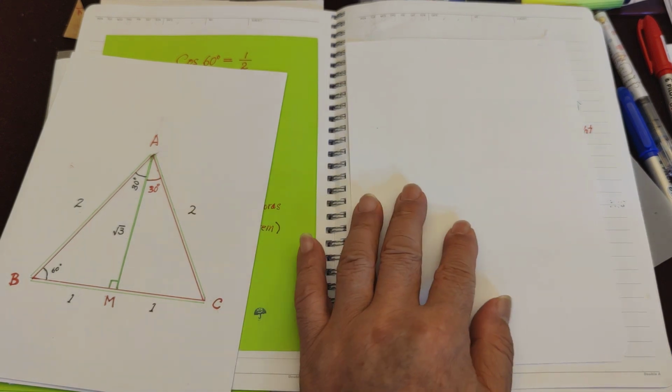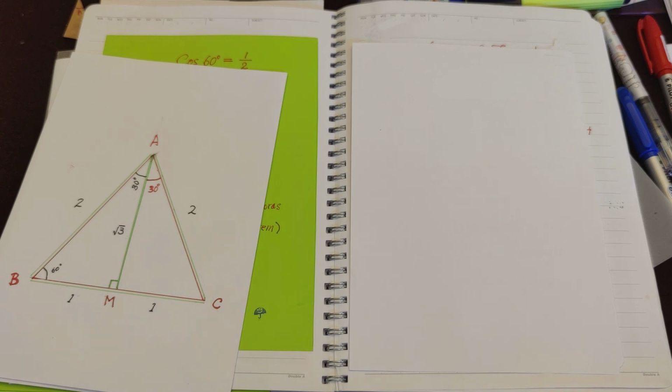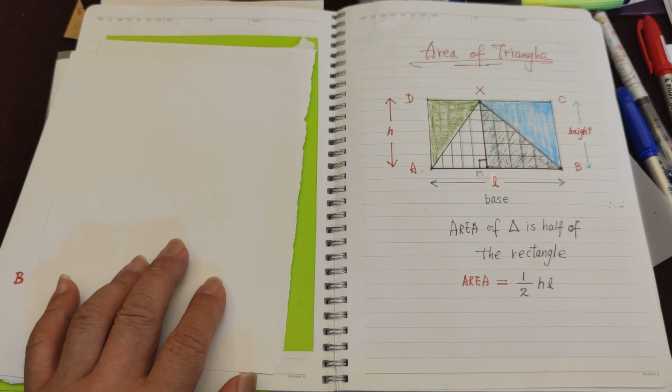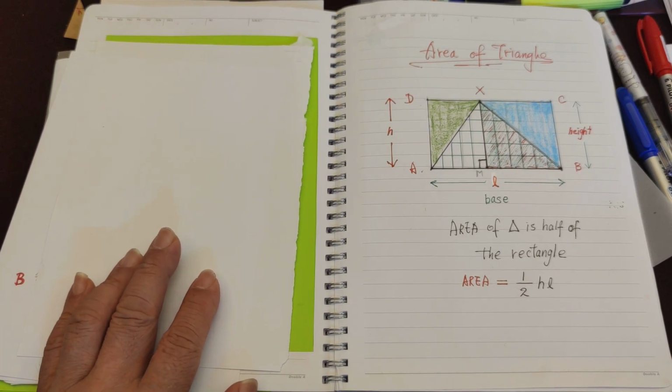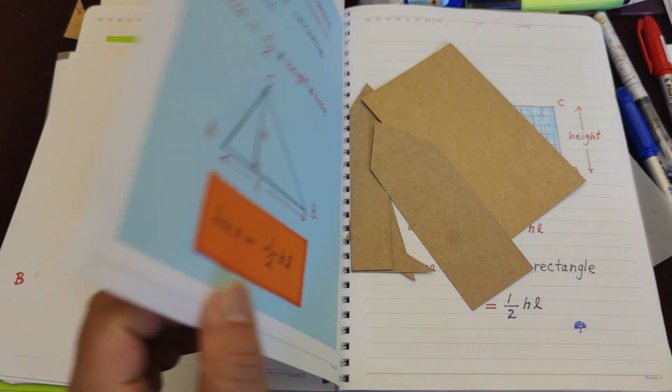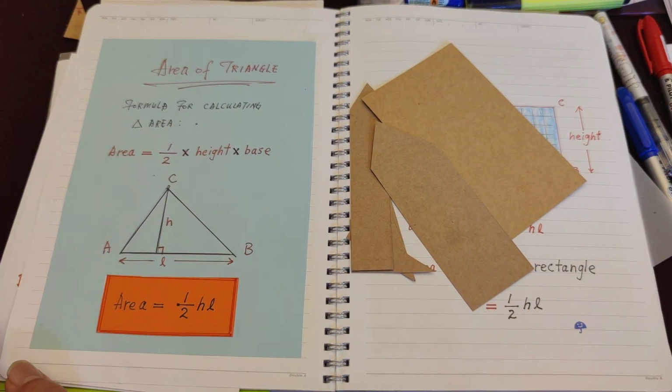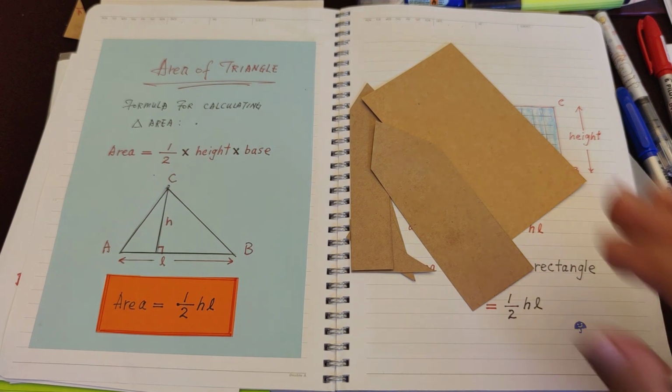So we have discussed triangles, angles, and sides, and how to find some features of an equilateral triangle. Then, how about the area? That's simple. The area of a triangle is equal to 1/2 the product of its altitude and base. If H is the altitude and L is the base, then its area is equal to 1/2 HL. But how does it come about?